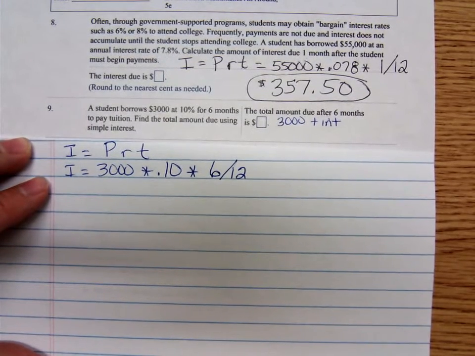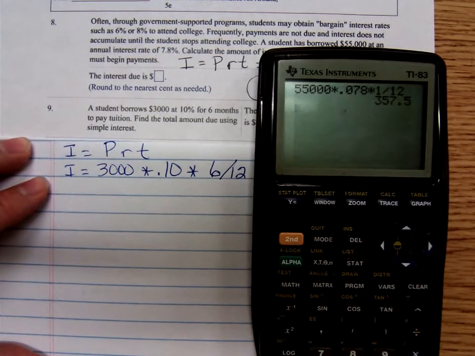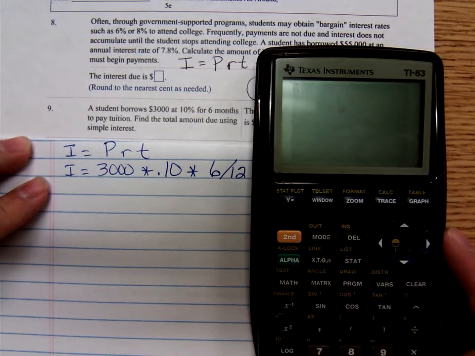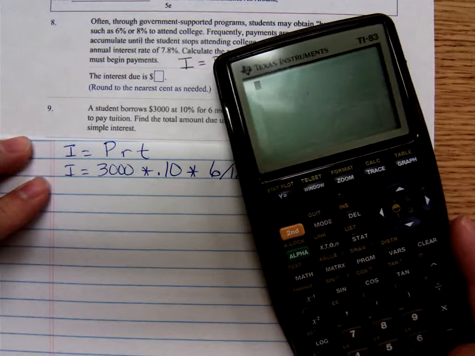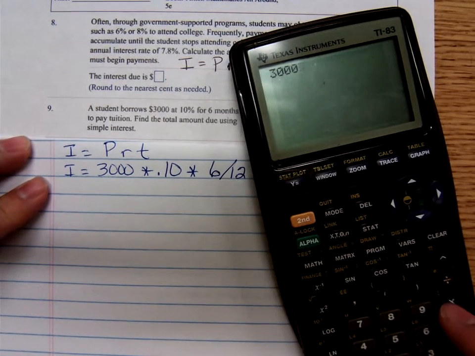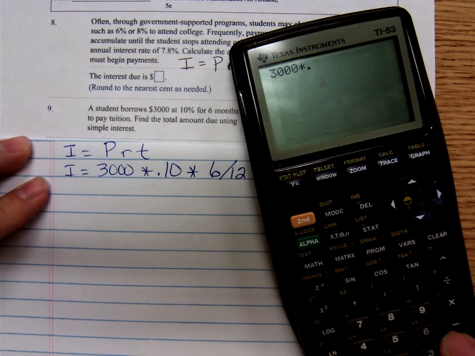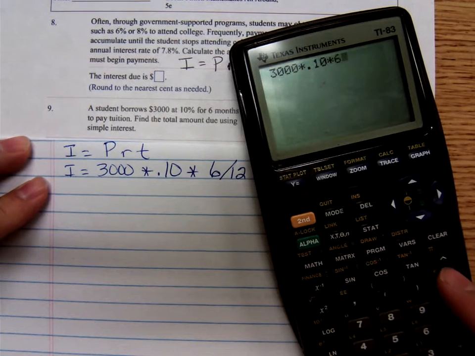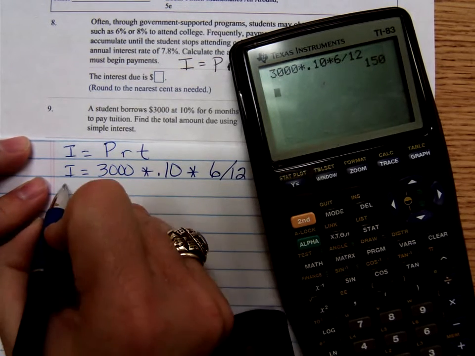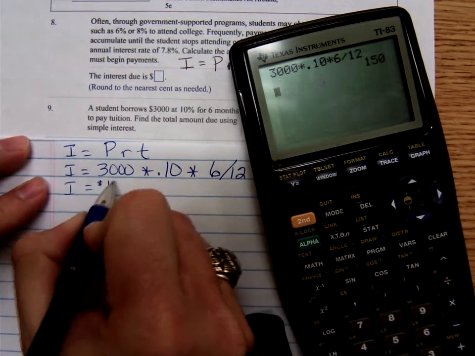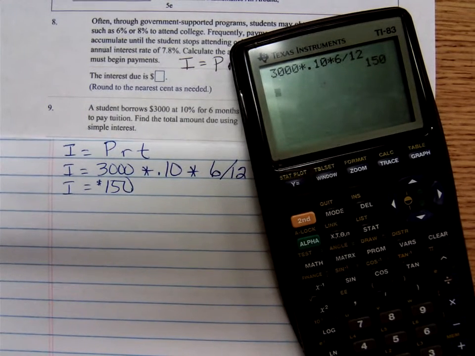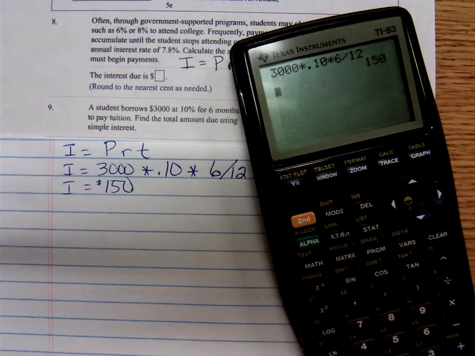So now I'm going to punch that into my calculator. 3,000 times 0.10 times 6 divided by 12 is $150. So that's the amount of interest. That's not the total amount due.